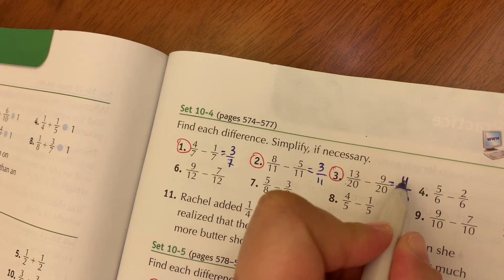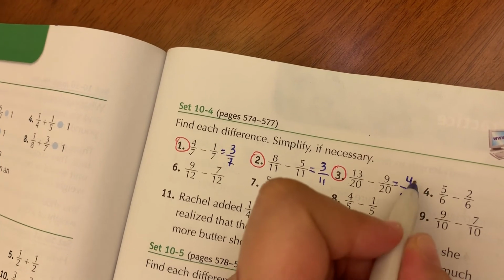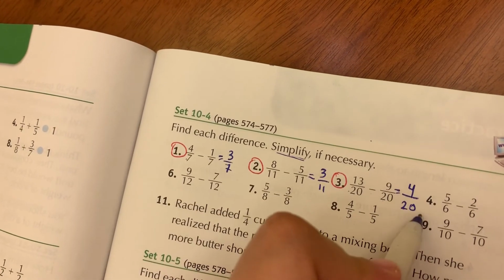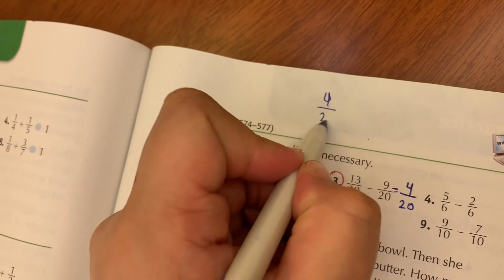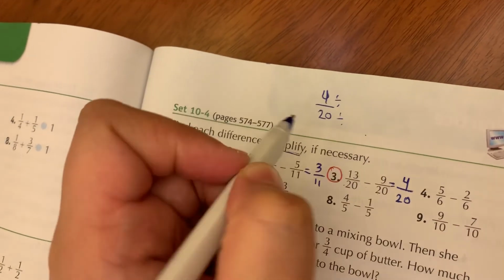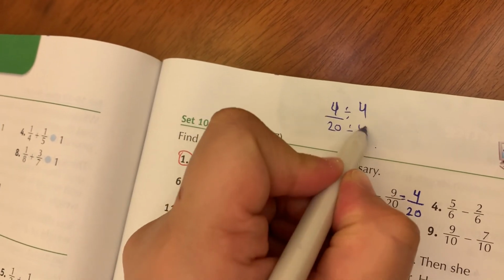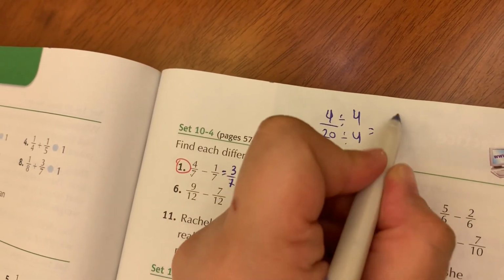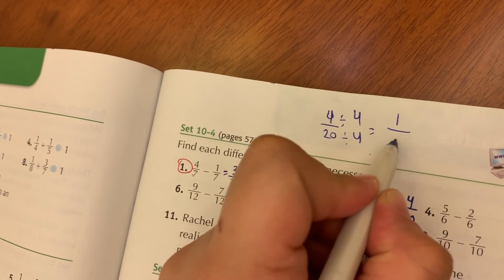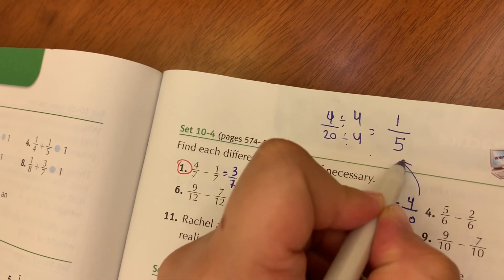Here I have 4 and 20, even numbers, so I can simplify by dividing up and down by 2. Or I can divide not only by 2, I can divide up and down by 4. 4 divided by 4 equals 1. 20 divided by 4 equals 5. So here is the answer.